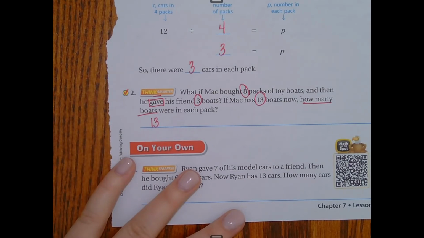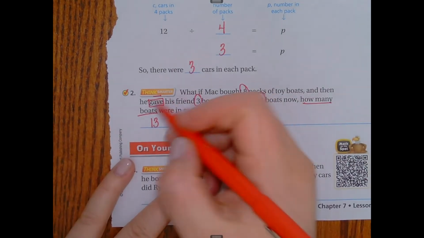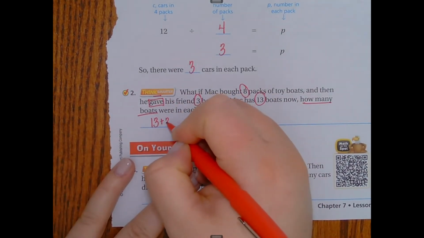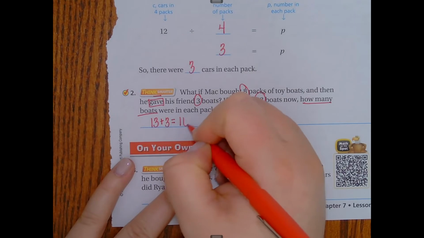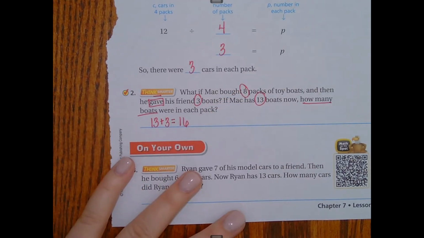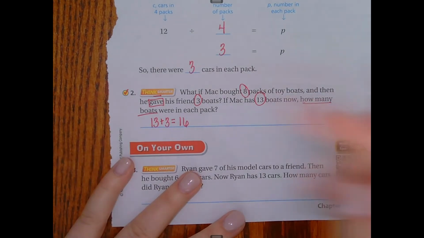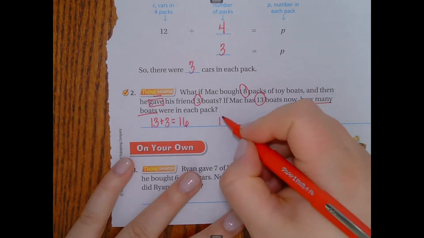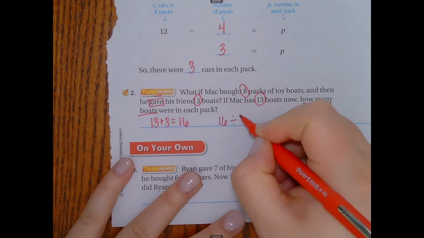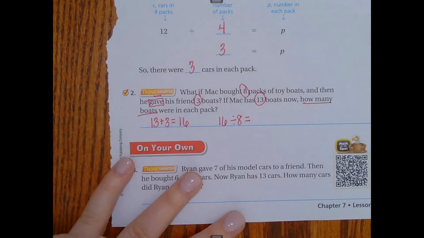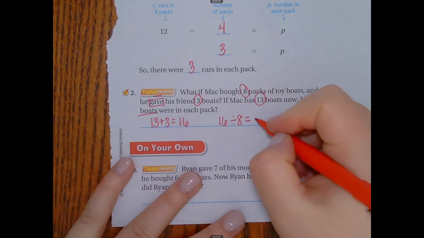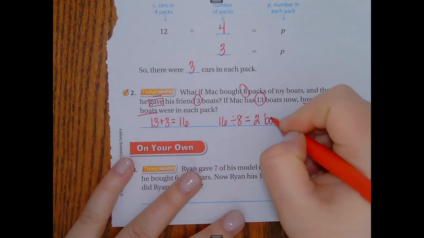He gave his friends 3. So let's put those 3 back, which would equal 16. So he has 16 boats to begin with. And he bought 8 packs of toy boats. So if I have 16 boats in 8 packs, how many is in each pack? 2 boats.